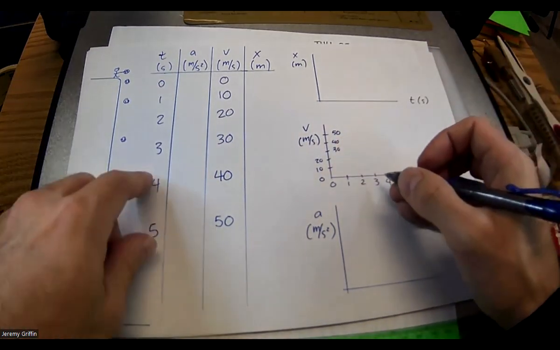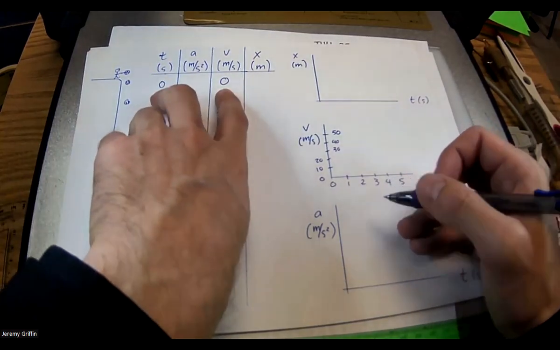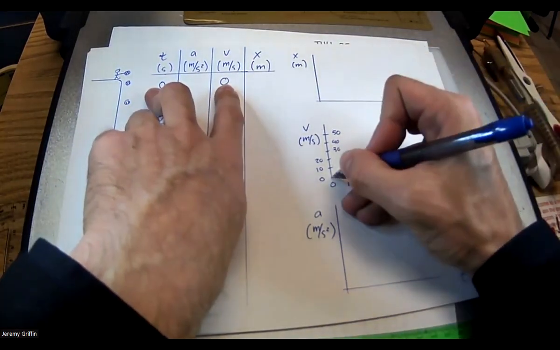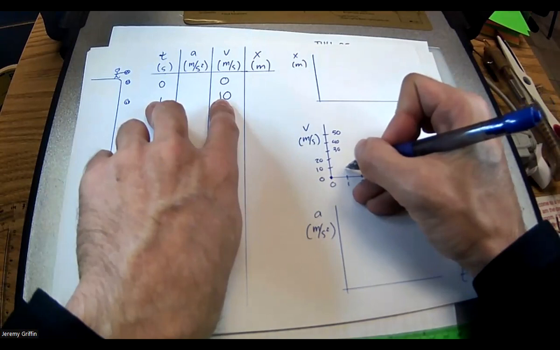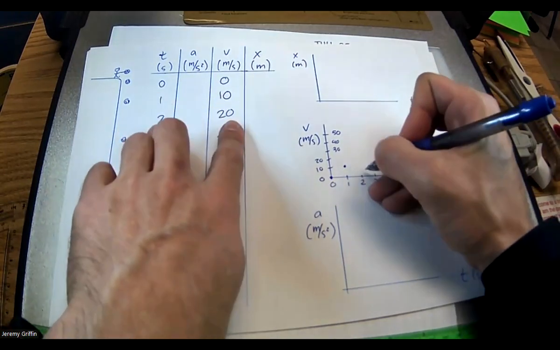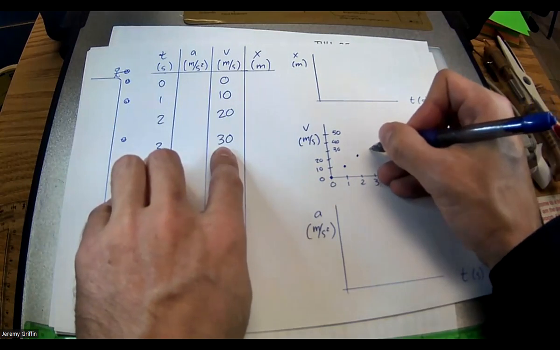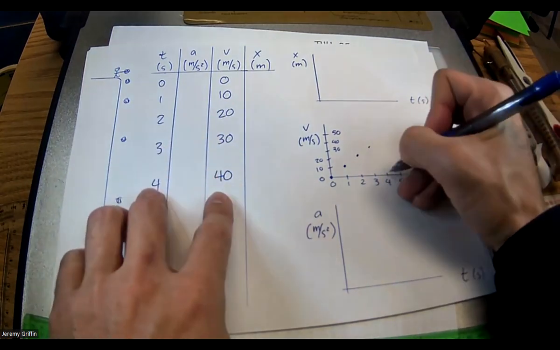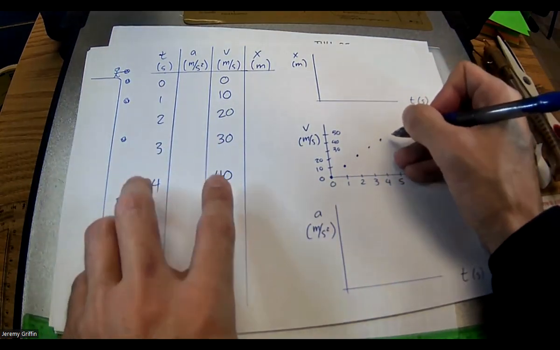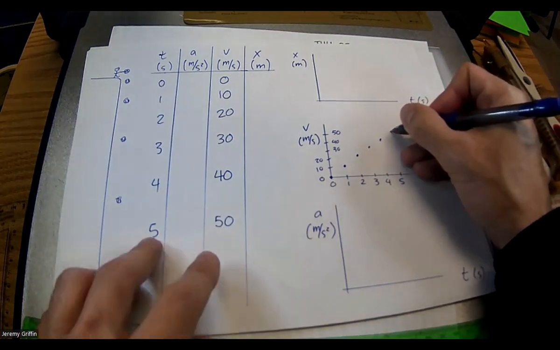Let's plot these points like coordinates. Like XY coordinates, but it's T and V, right? So 0, 0. At 1 second, it's picked up to 10 meters per second. At 2 seconds, it's picked up to 20 meters per second. 3 seconds, it's up to 30 meters per second. 4 seconds, we're up to 40 meters per second. And 5 seconds, up to 50 meters per second.